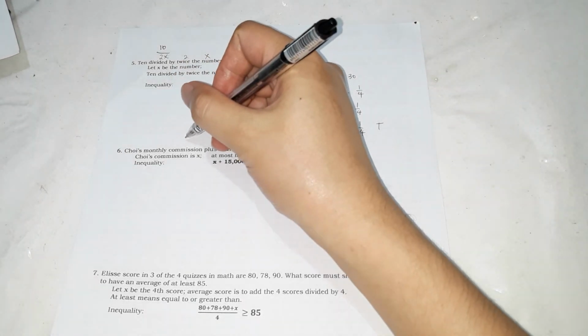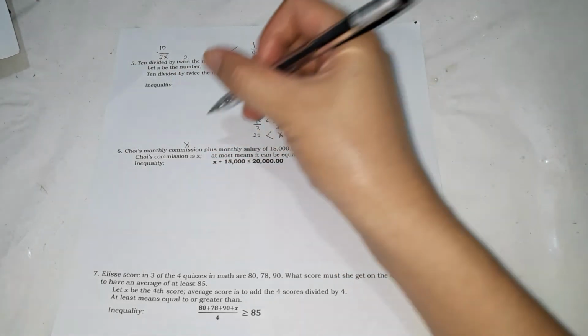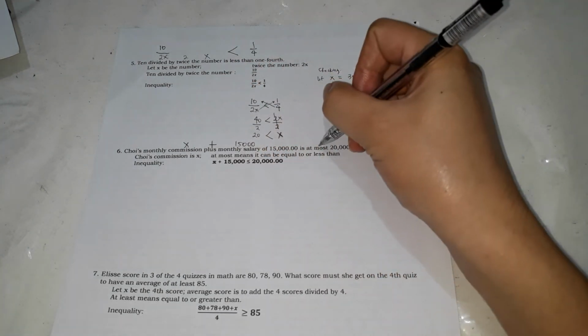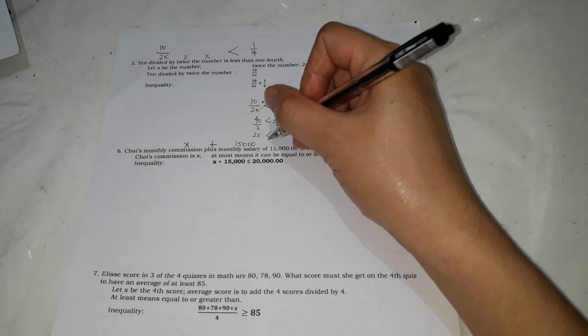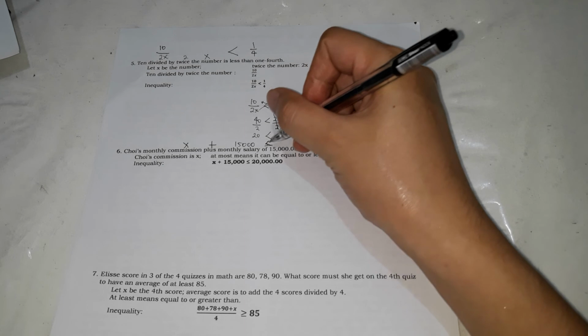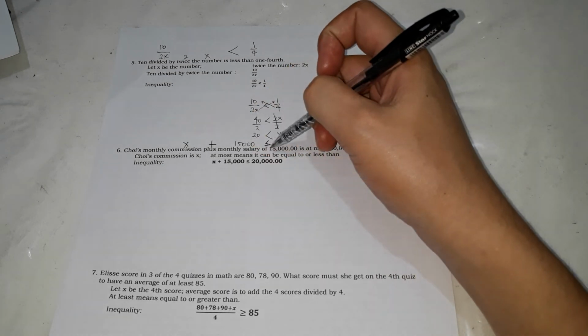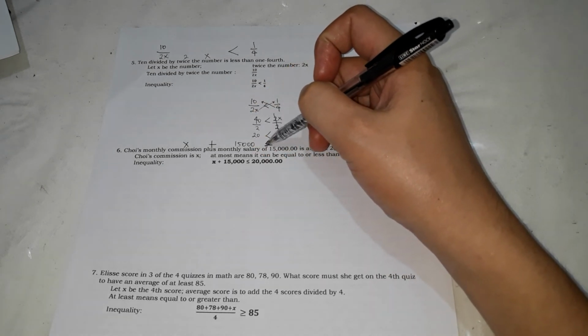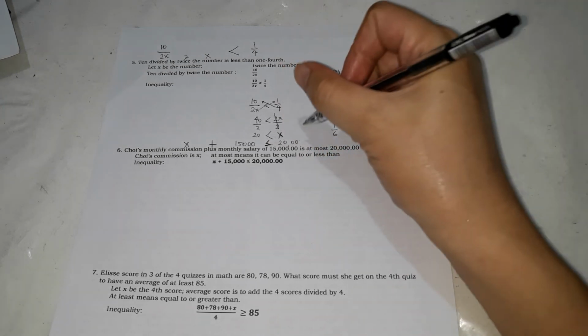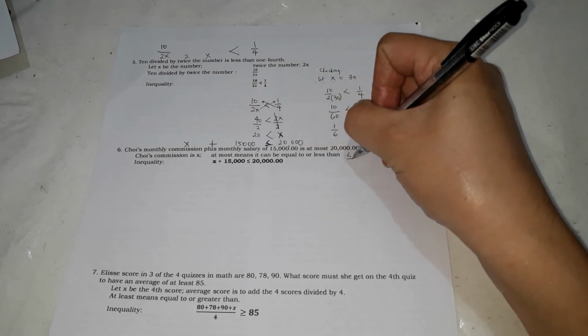Next, Choi's monthly commission plus monthly salary of 15,000 is at most 20,000. So ang commission ni Choi, because we don't know this, so let x plus monthly salary of 15,000 is at most. Ibig sabihin ng at most, yung pinakamalaki na value is 20,000. So, ang pinakamalaking value is 20,000. So, ibig sabihin, ang commission niya sa salary must be less than or equal to 20,000 kasi yung pinakamalaki lang. So, the relational symbol is less than or equal.